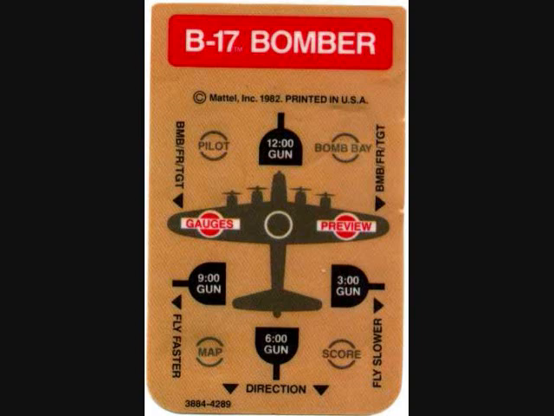Button number 6 is the preview button. Button number 7 is your 9 o'clock gun. Button number 9 is your 3 o'clock gun. The clear button is your map. The 0 button is your 6 o'clock gun, and the enter button is your score.